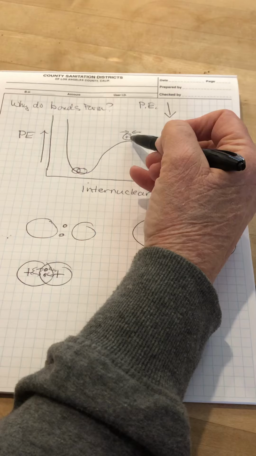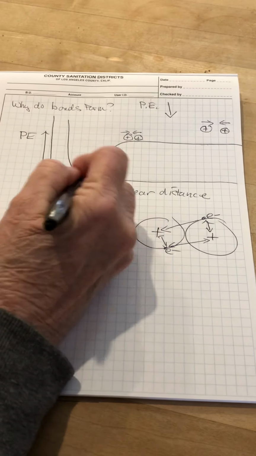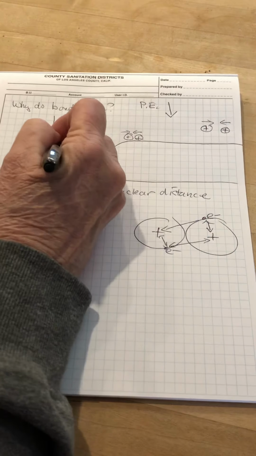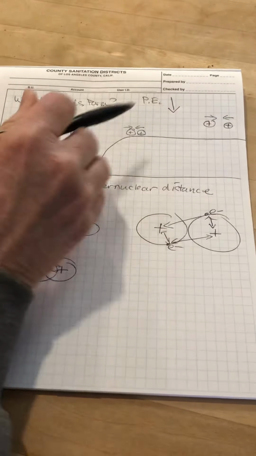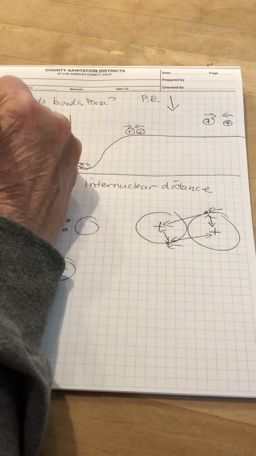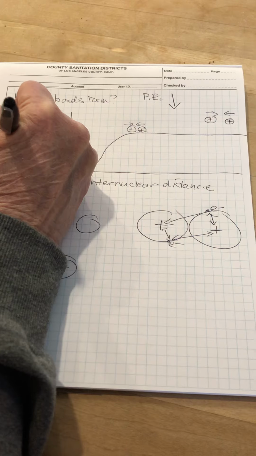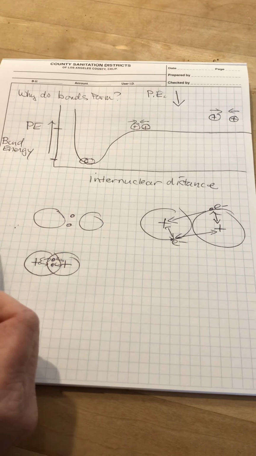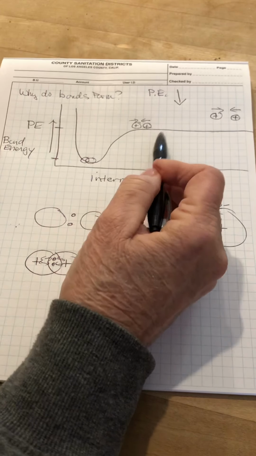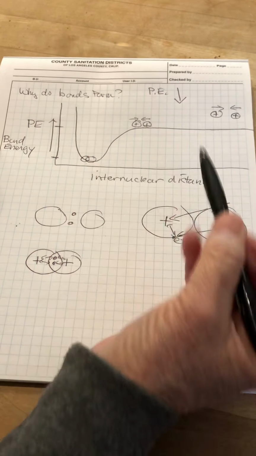So the energy has gone from here to here. The distance between this point, the bottom of the well, and this horizontal line, is called the bond energy. The bond energy is the amount of energy that the 2 atoms have lost as they've made a molecule.